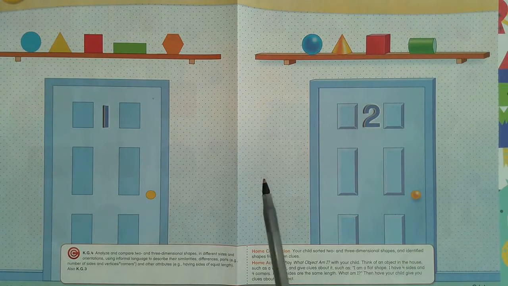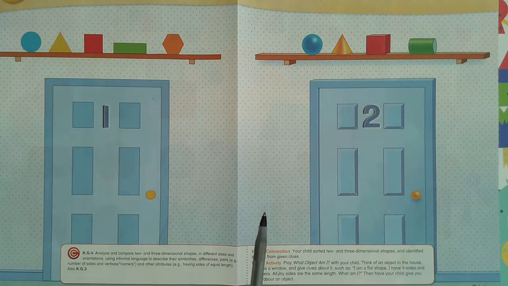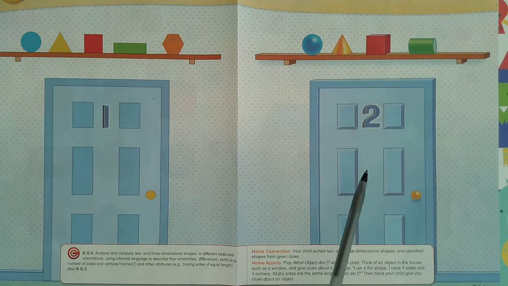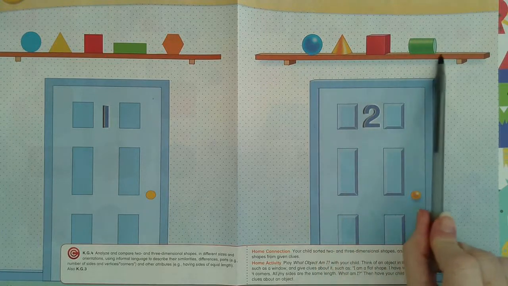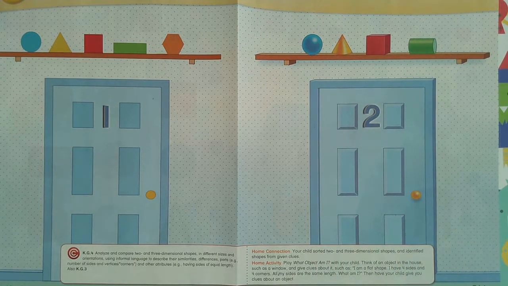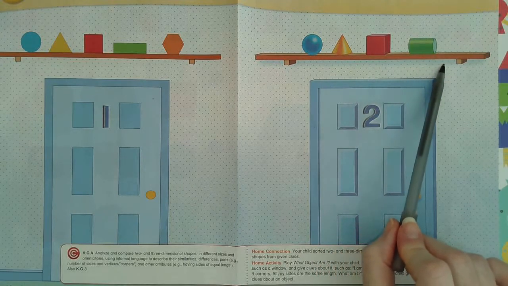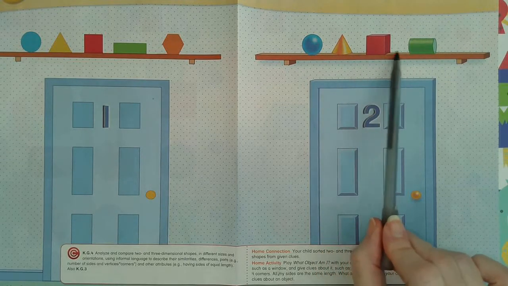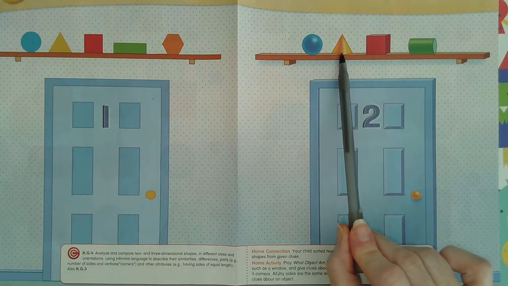I'm now thinking of a solid figure behind door number 2. It can roll. What can it be? If it can roll, look at the solid figures. Which ones can roll? Okay, it doesn't have any flat surfaces. That's a second clue. So it can roll and it has no flat surfaces. So look at each one.